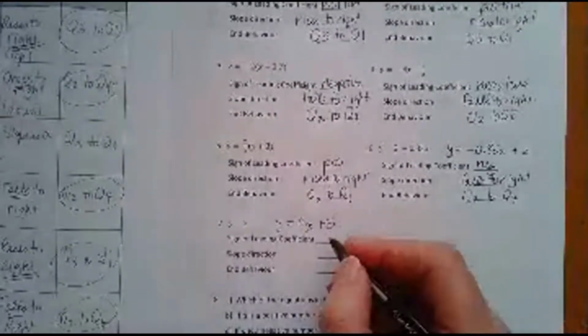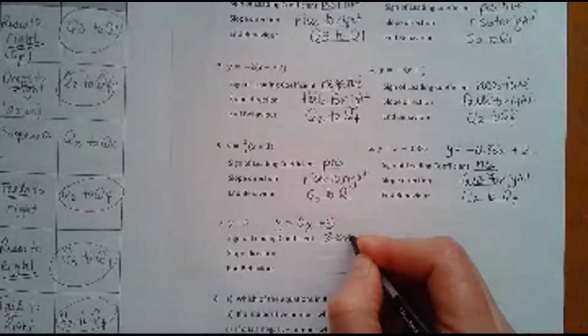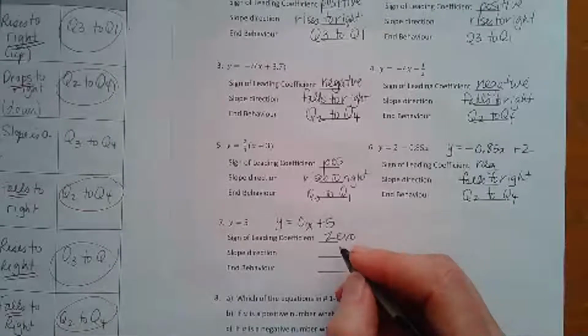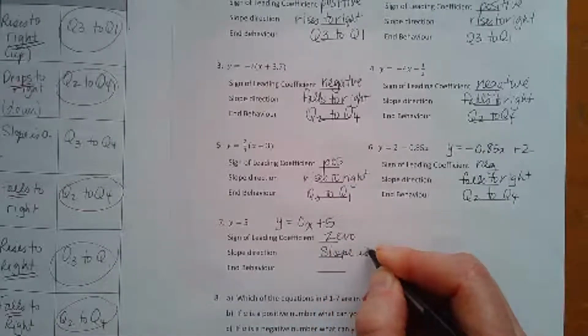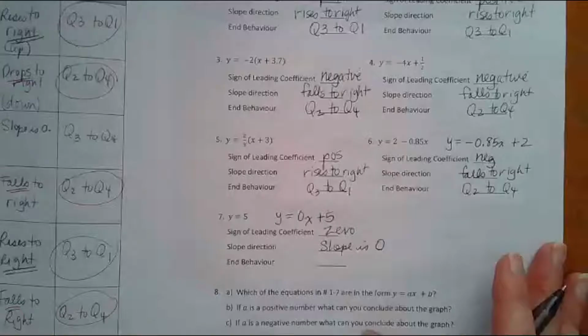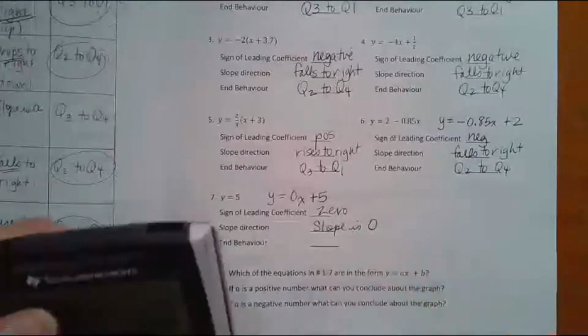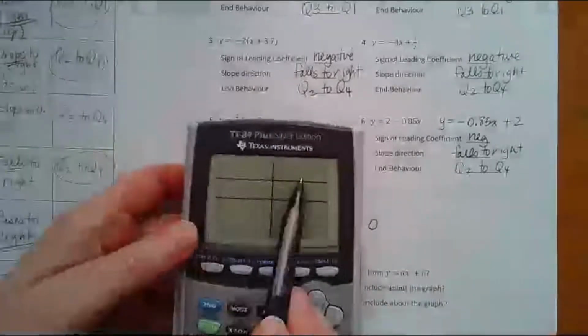Leading coefficient is 0. 0 doesn't have a sign. It's flat, right? So the slope is 0. It doesn't move up or down. The end behavior, well, it would be quadrant 2 to quadrant 1.